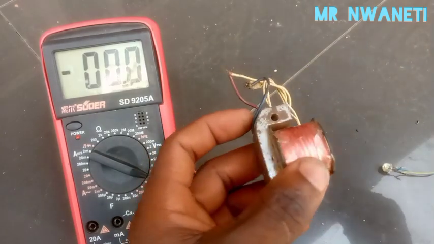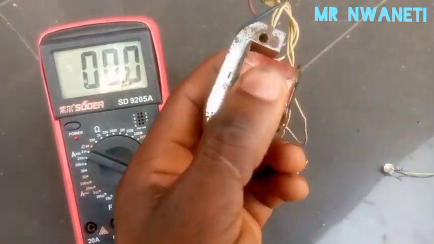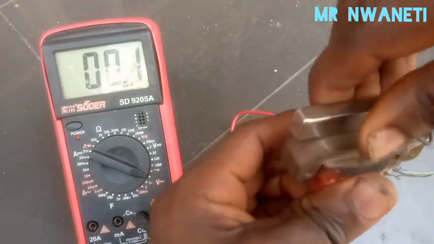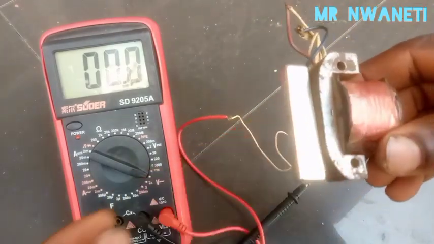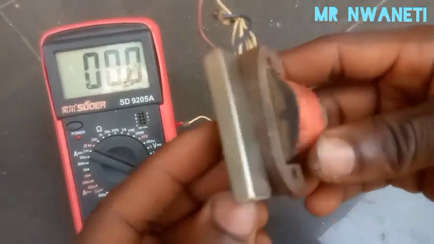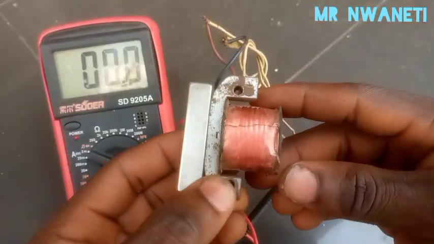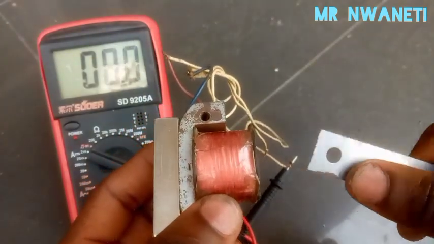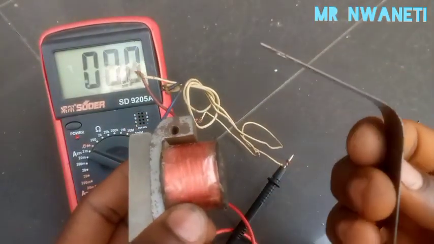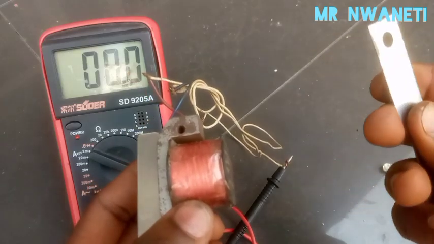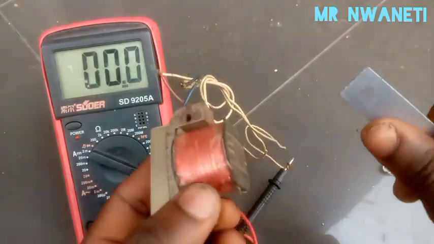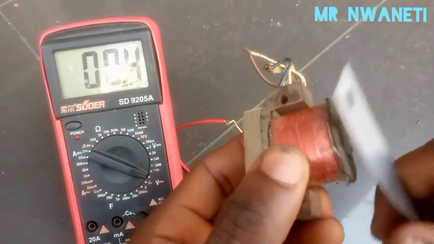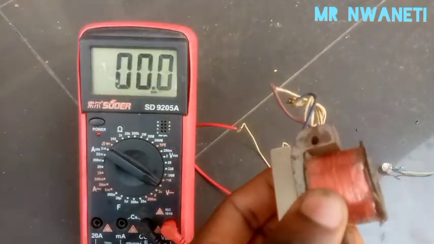Now there is another thing I want to experiment. I will put this magnet on the back of this coil. You can see I put this magnet on the back of this coil now. This is a flat iron, laminated iron, I can easily bend it. Now let me see if it can generate some amount of voltage.